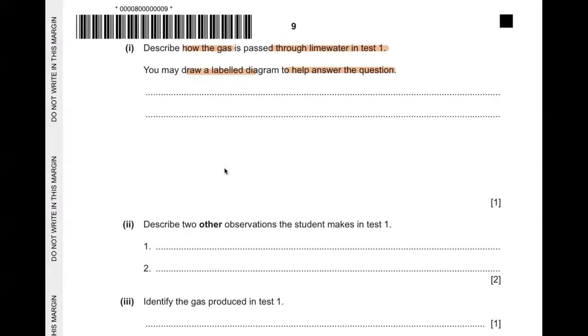Okay, and how do we bubble it? We do it by the help of a delivery tube, which is dipped in the lime water. So if they ask you to draw the diagram, you can draw it like this. You make a test tube. Over here, you show the delivery tube, and over here you put a bung so no gas can move.